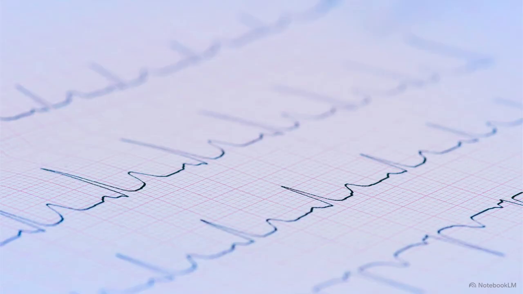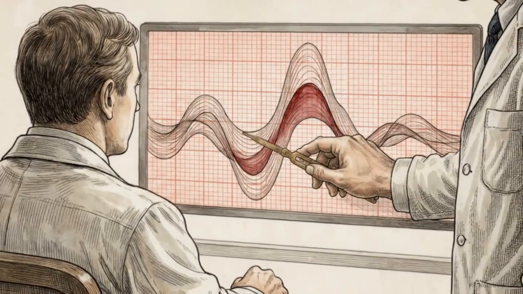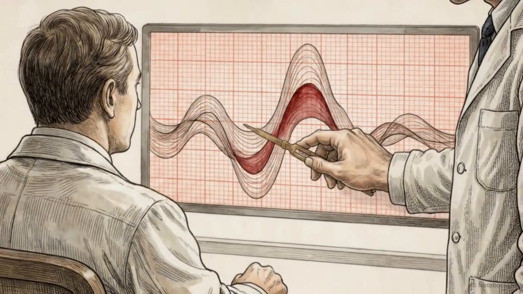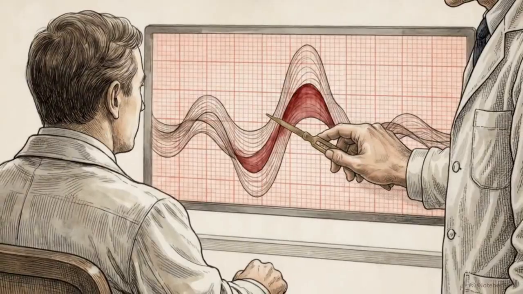Looking at this physical ECG strip, you can see how all 10 distinct steps merge to form a single comprehensive diagnostic report. Adhering to this sequence consistently eliminates clinical guesswork. It ensures that hidden anomalies are caught before they turn lethal.